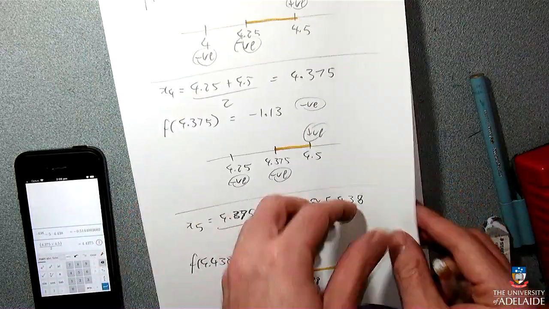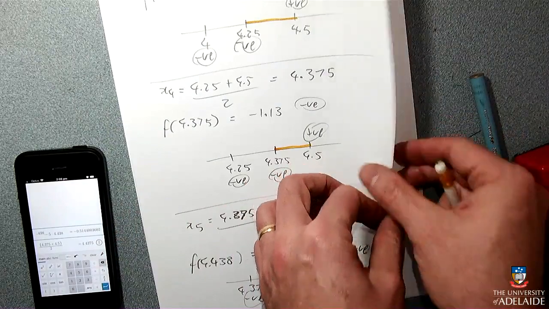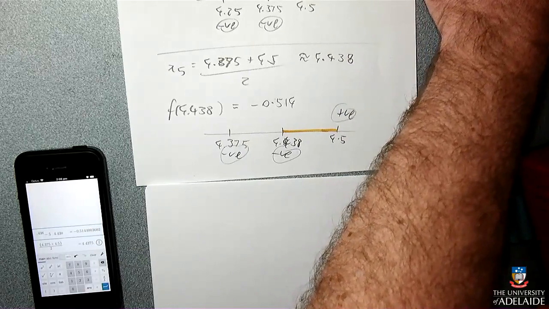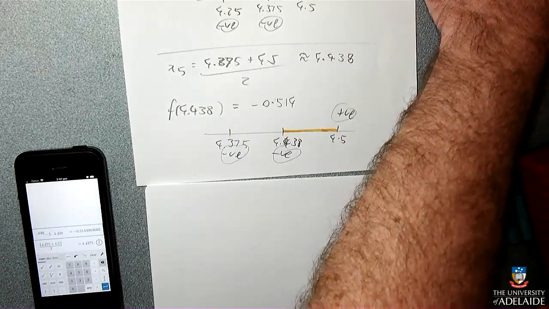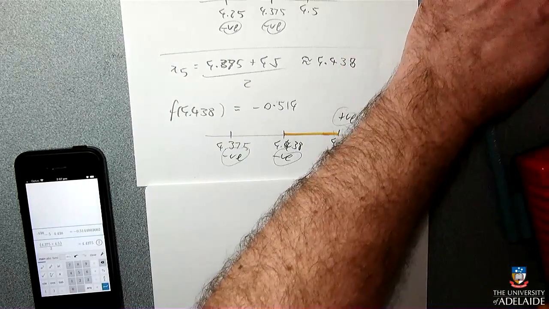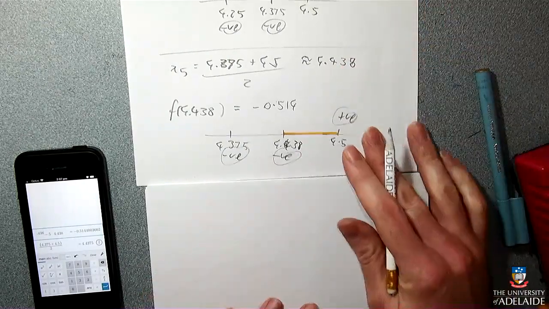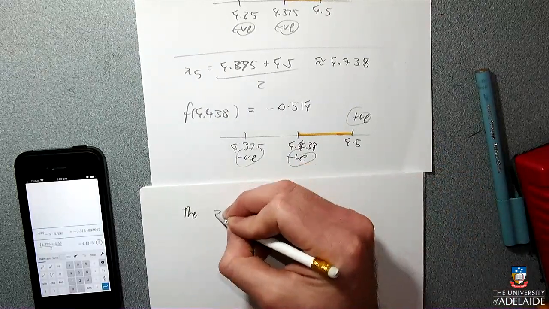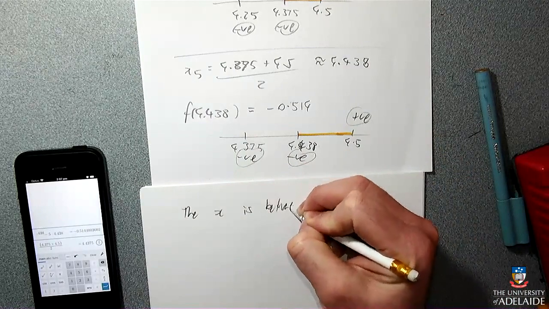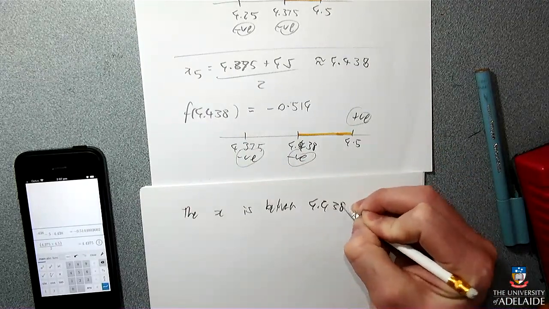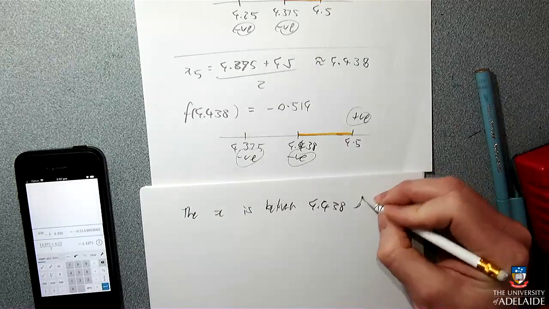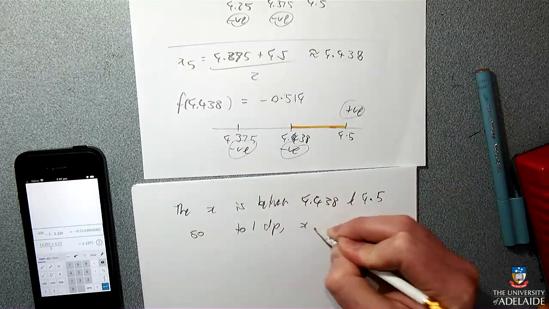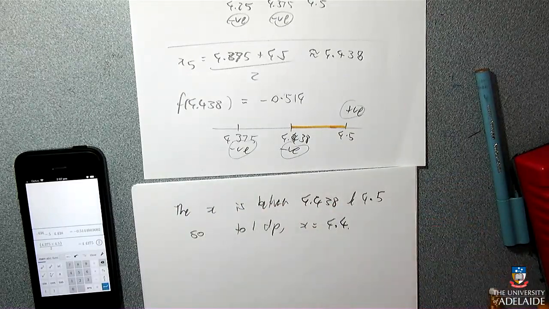So I'm going to just put a note at that. And I might even change my original thing to say 1 decimal place so that I'm done. Wouldn't it be great if you could change your exam question? So actually, I don't like your exam question. I'm going to make it this instead. That'd be great. So I now know that the x is between 4.438 and 4.5. So to 1 decimal place, x is 4.4. I can round it off to 1 decimal place.